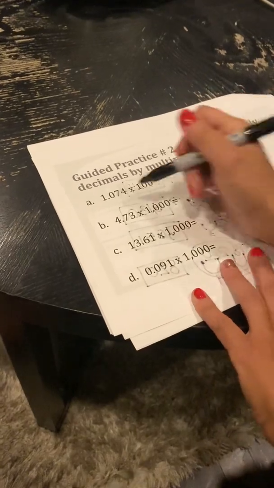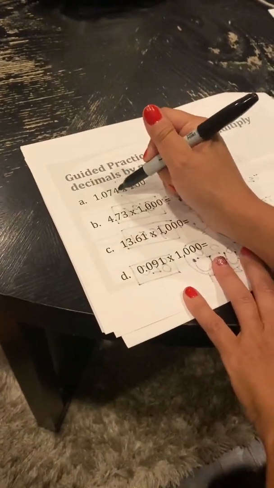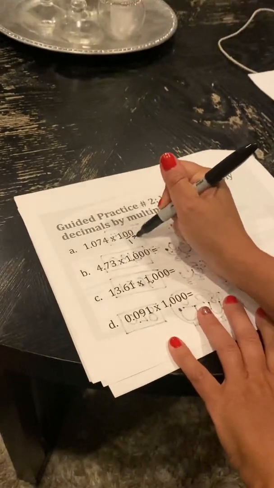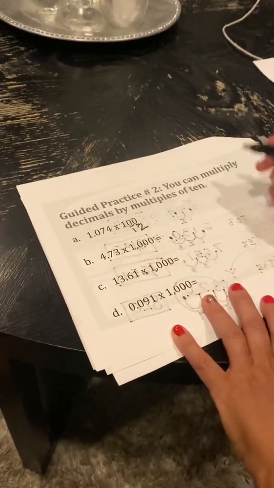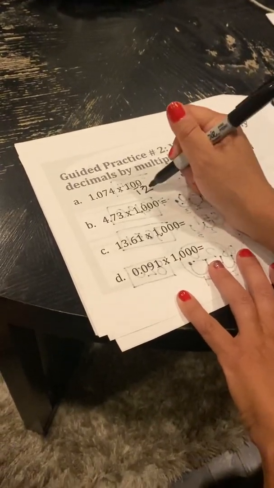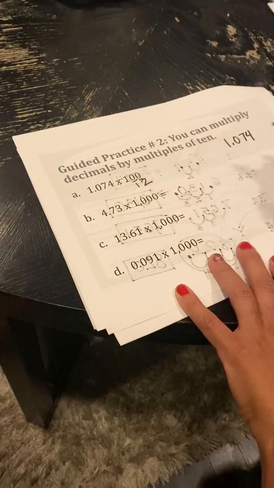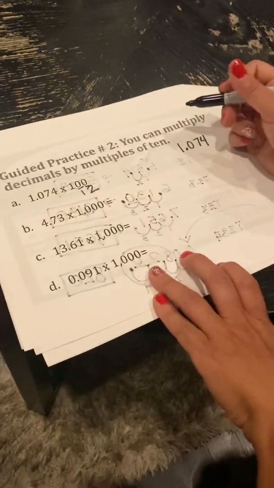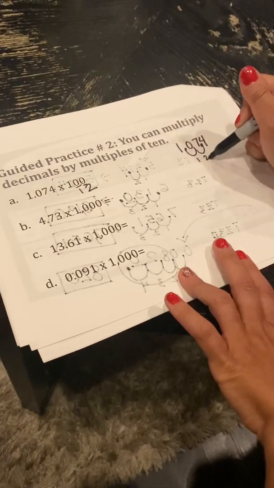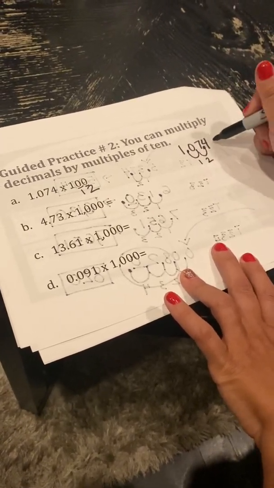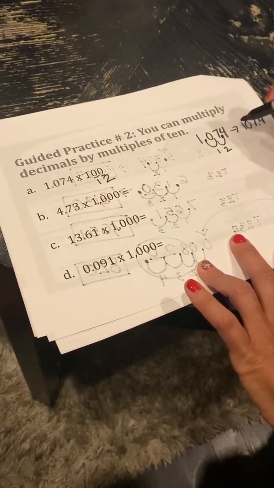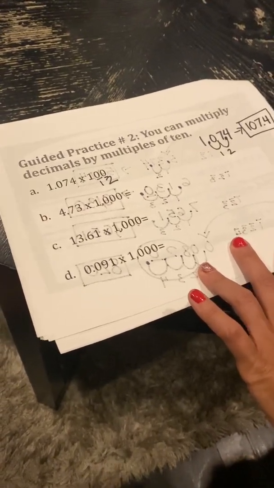All right, so now I'm going to rewrite. So I have 1 and 74 thousandths times 100. All right, so I have 2 zeros here. I'm going to rewrite my number, 1 and 74 thousandths, and that means I need to move it 2 times to the right. So I'm going to start with my decimal point, and I'm going to move it over 1, 2, and I stop right here. So now my answer is going to have a decimal in there. So when I rewrite it, it's going to be 107 and 4/10.